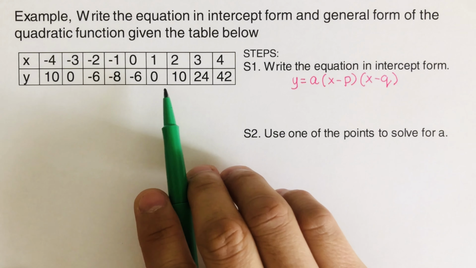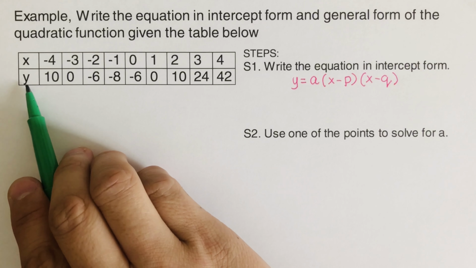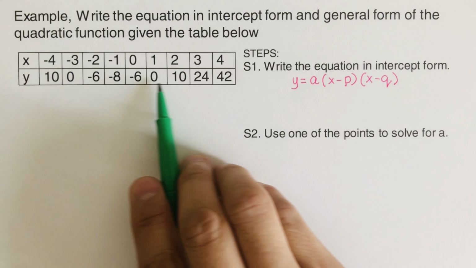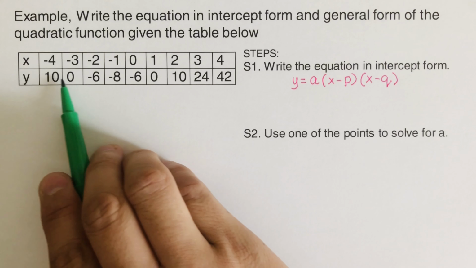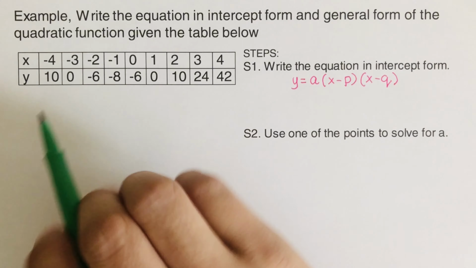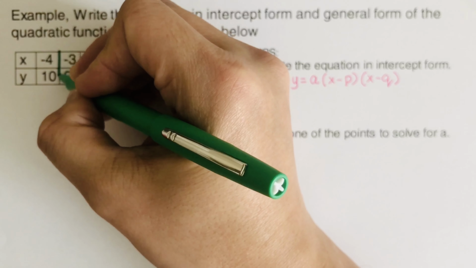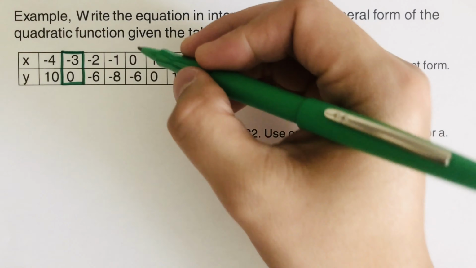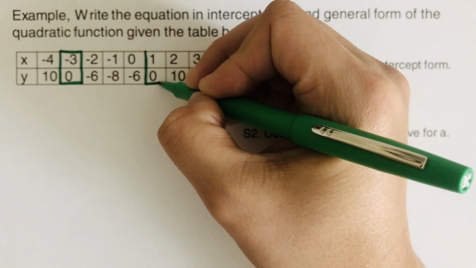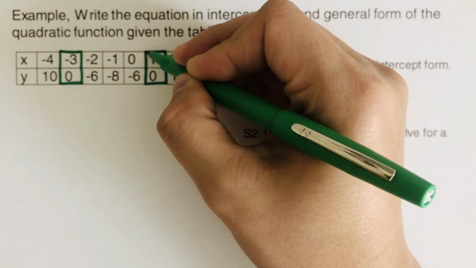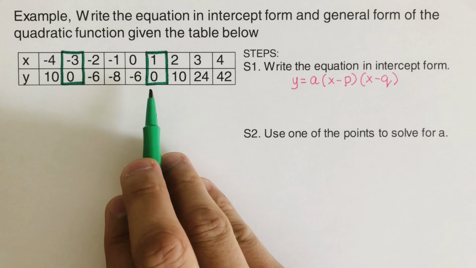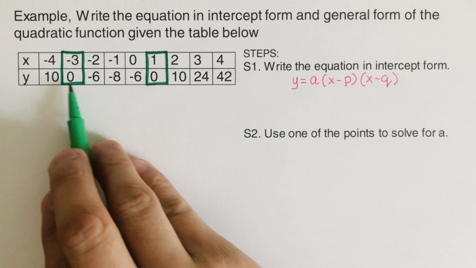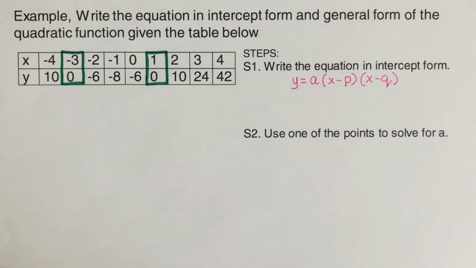We look at the table, we look for the y that has 0 on it. Only the y should be 0. We look for it and put it inside the box. This is having y equals 0, and this is having y equals 0.